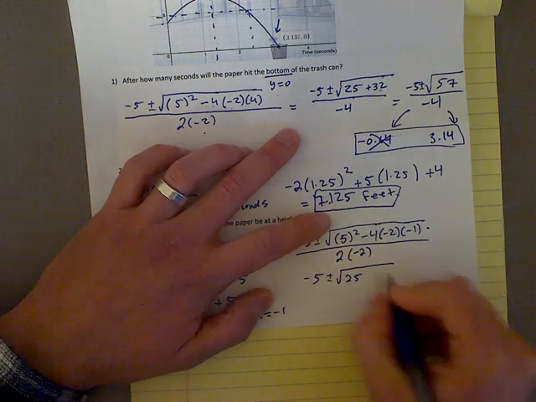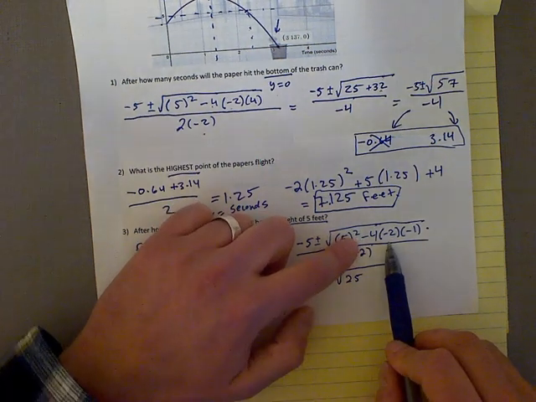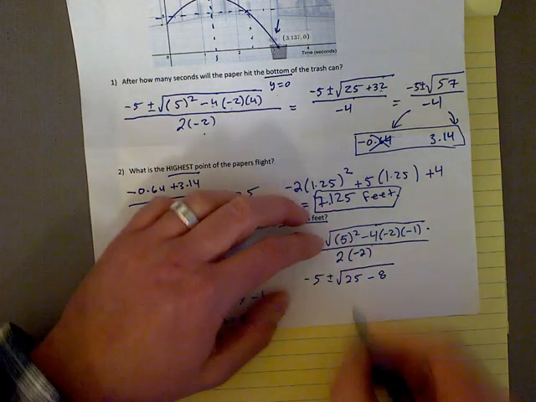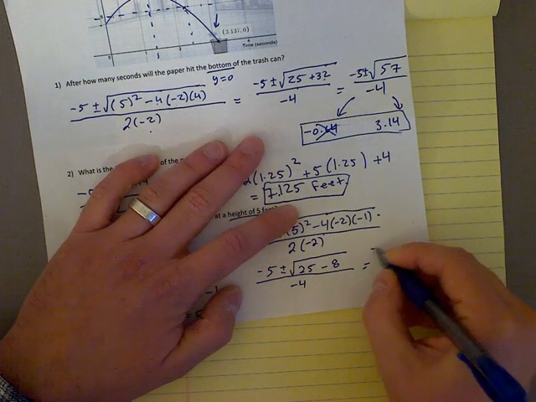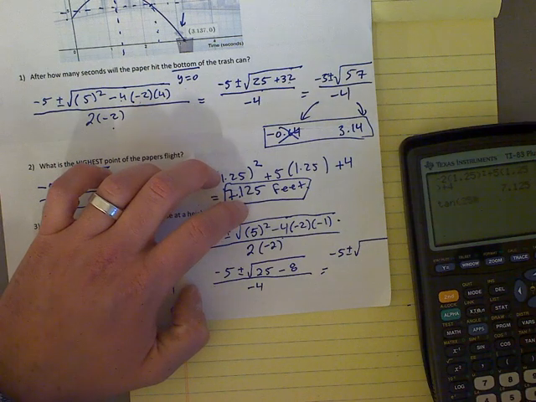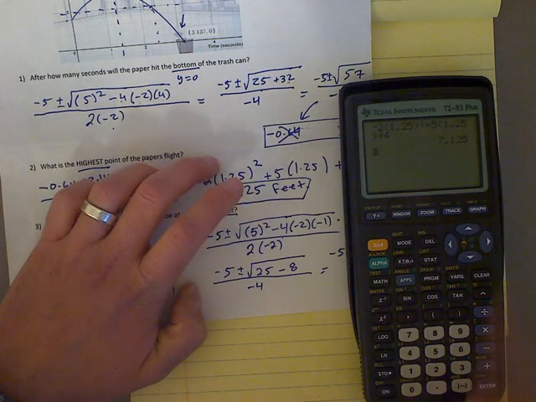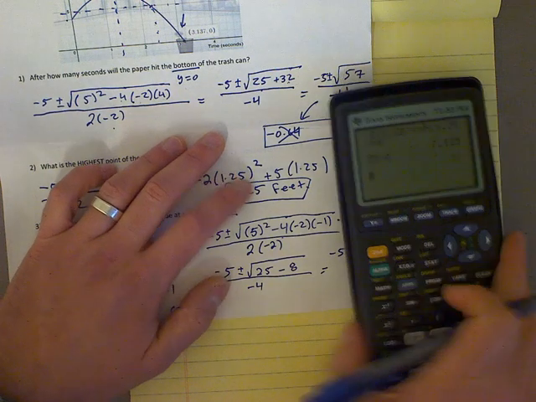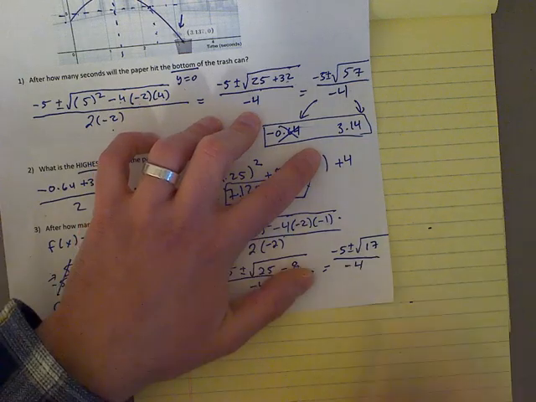So 5 squared is 25. But now we have negative 4 times negative 2, which is still 8, times negative 1. This time it's going to be minus 8 over negative 4, which becomes negative 5 plus or minus the square root. 25 minus 8 is 17, but we can confirm that. 25 minus 10 is 15, plus 2, 17. A little bit of mental math, but 17 over negative 4.